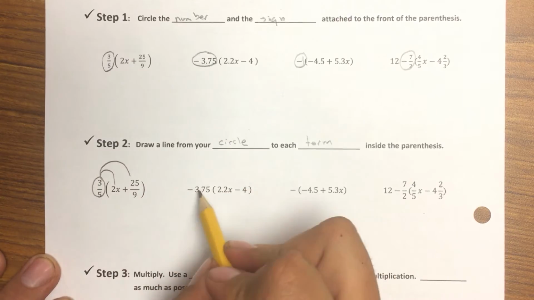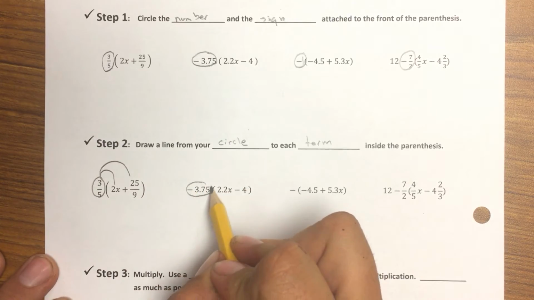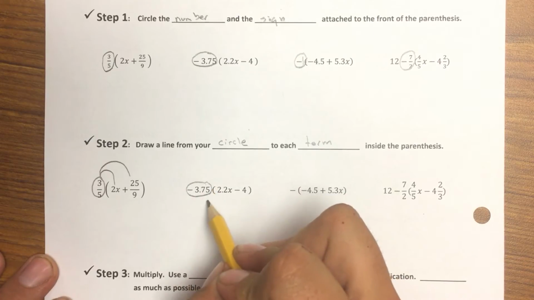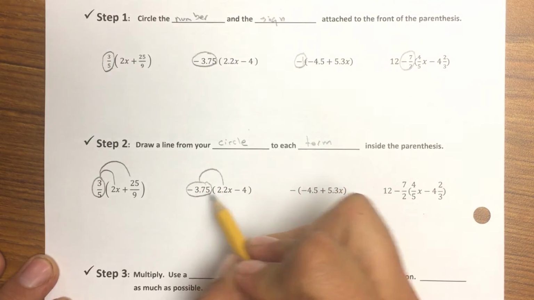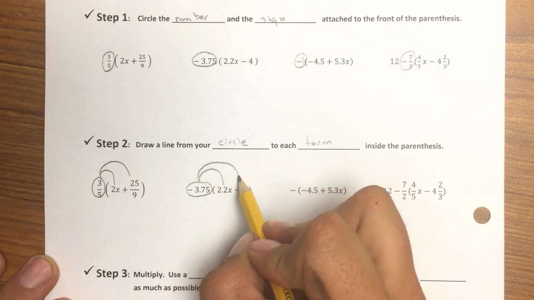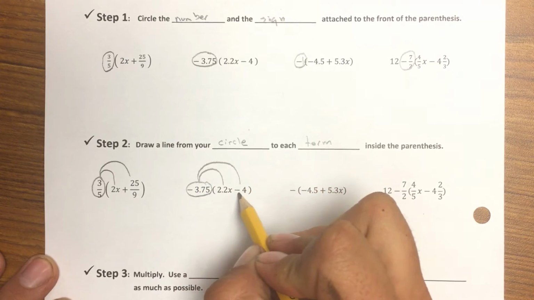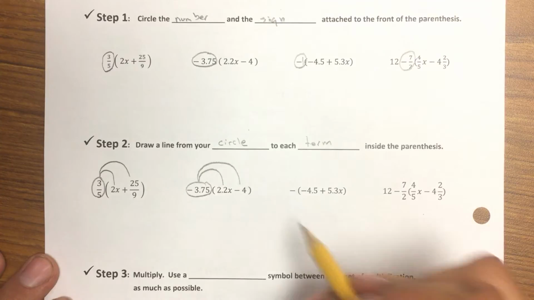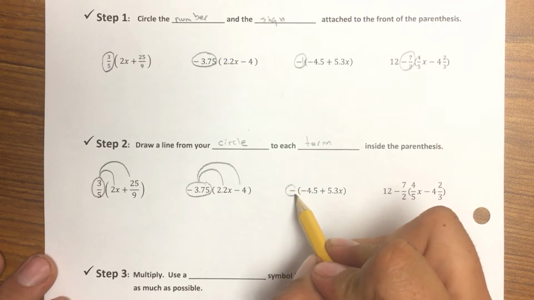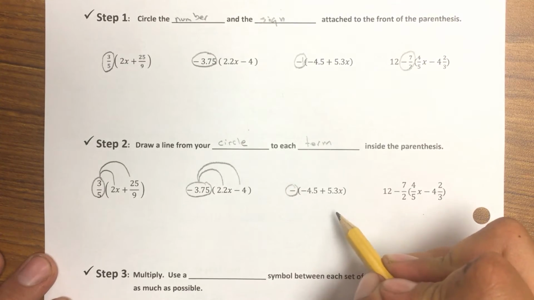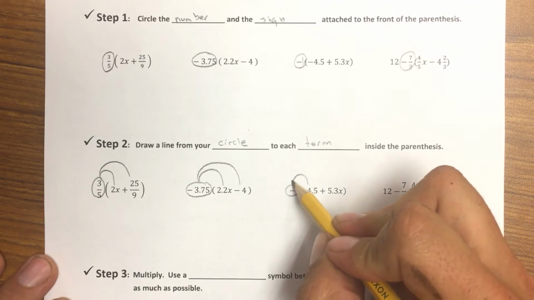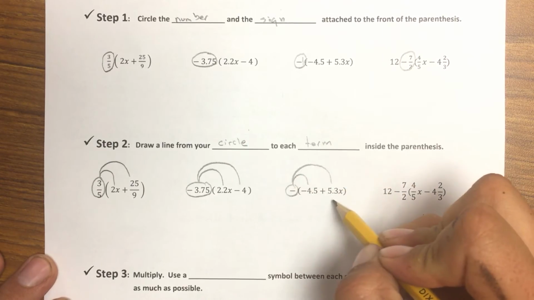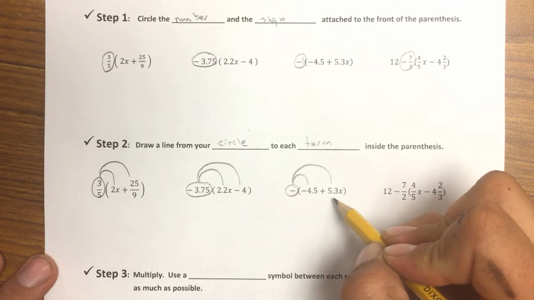25/9. Second example, I've circled negative 3.75, and now I'm going to draw a line from there to my 2.2x, and again from the circle to my negative 4. And I'm going to be really careful on this problem not to forget about the negative. Example 3, I've already circled my negative 1, and I'm going to draw a line to my negative 4.5, and I'm going to draw a line to my plus 5.3 x's.